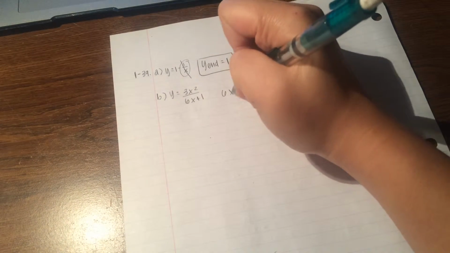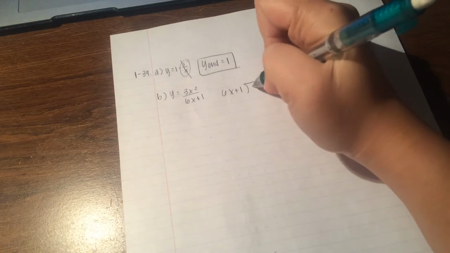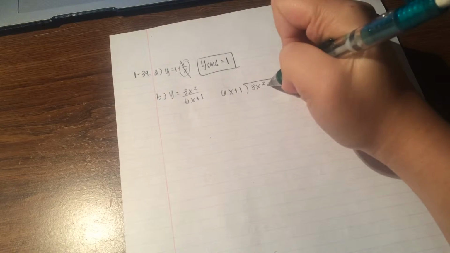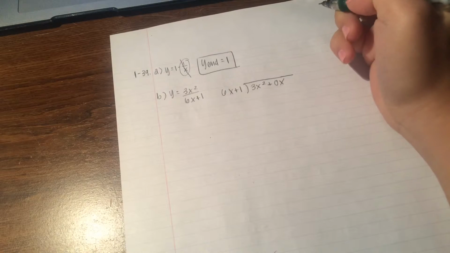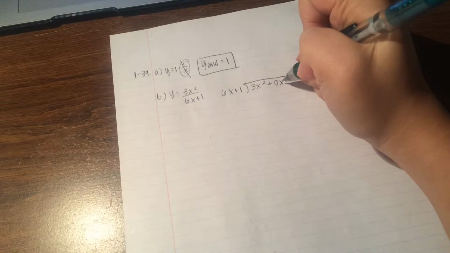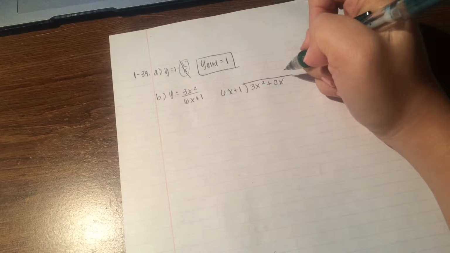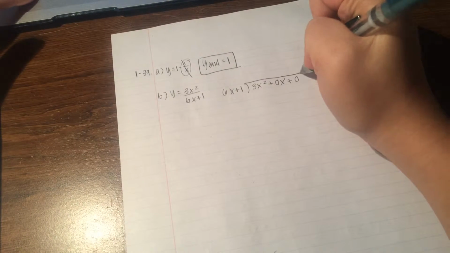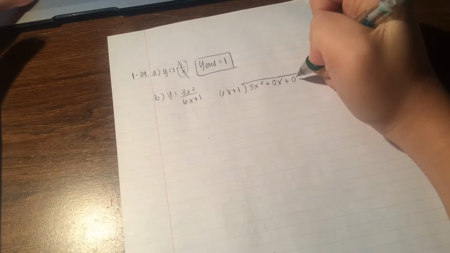So 6x plus 1 divided into 3x squared. And then you want to add some placeholders for x to the first power. And also 0 to hold the place of whatever constant we determine.